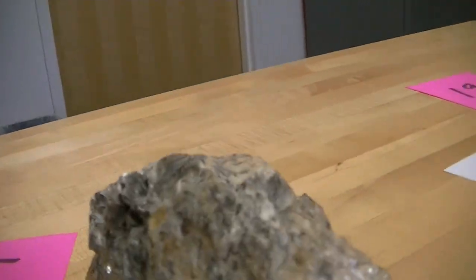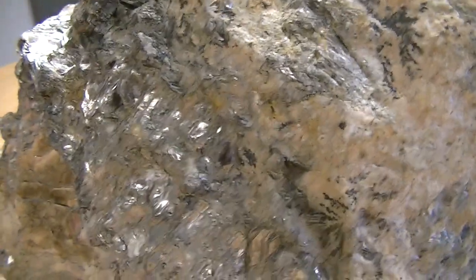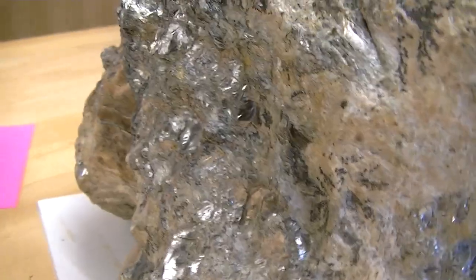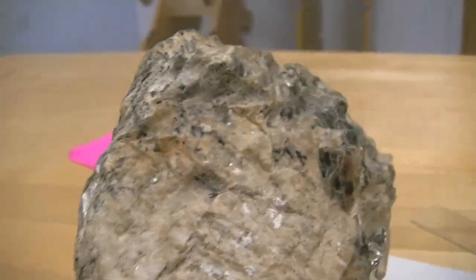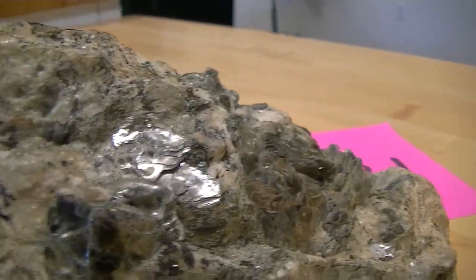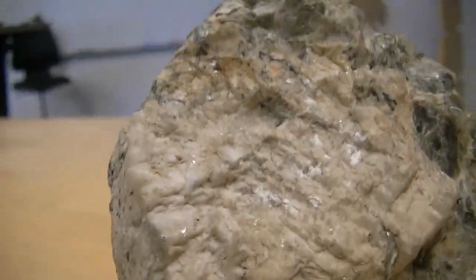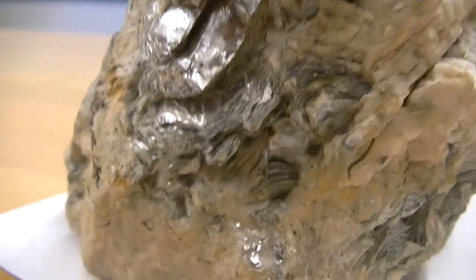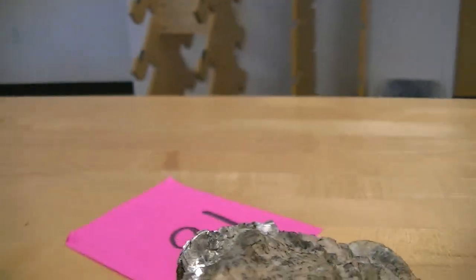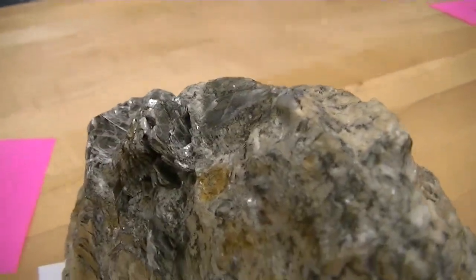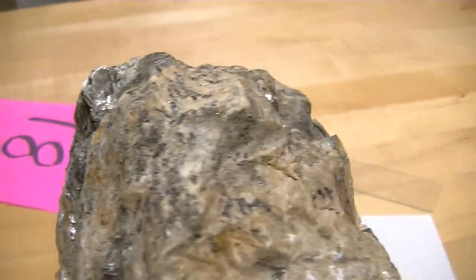Number 18, this is definitely a very felsic rock. The silver mineral that you see on here is muscovite. All very large minerals. So when you see a bunch of large minerals like this clustered together, so over here we have some potassium feldspar. There's some quartz in here. This is a granite pegmatite. So it's a pegmatite granite and it's felsic.